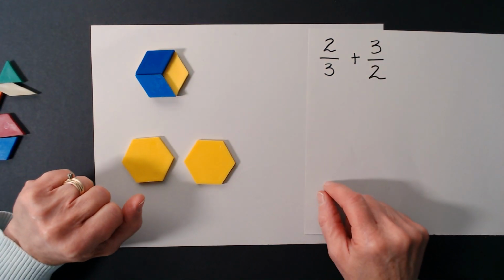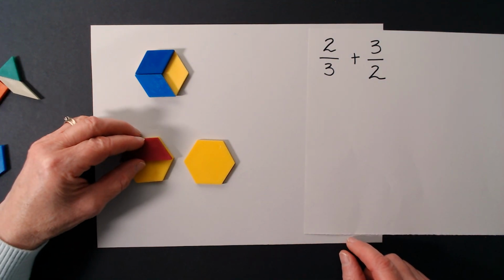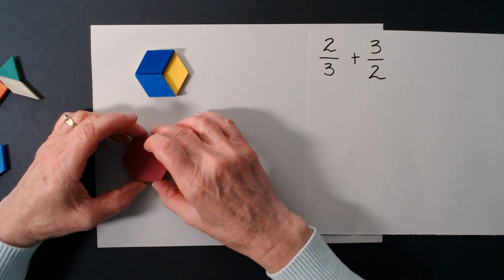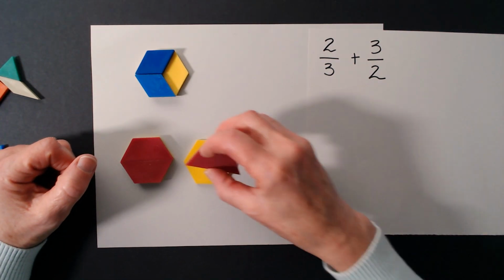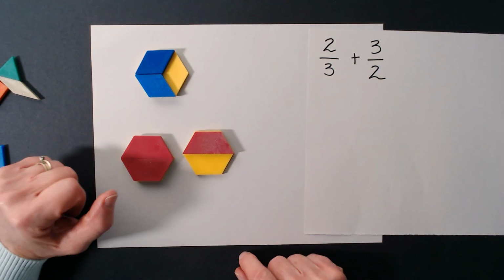Now, in order to represent 3/2, I know that I can use a trapezoid to represent 1/2. Here's 2/2, which is 1 whole, and another 1/2. So here I have 3/2.